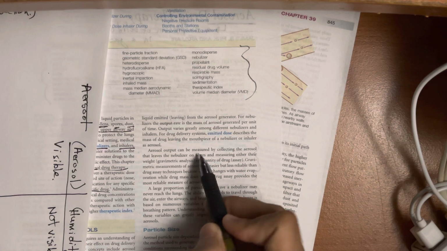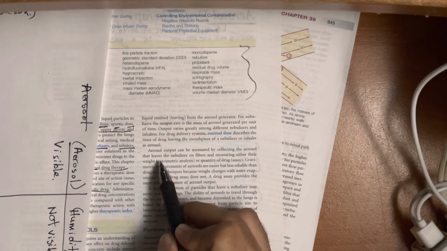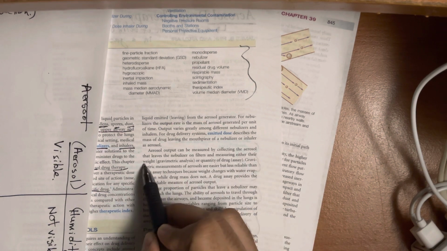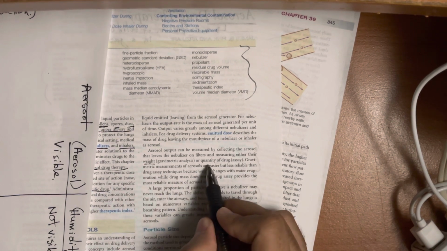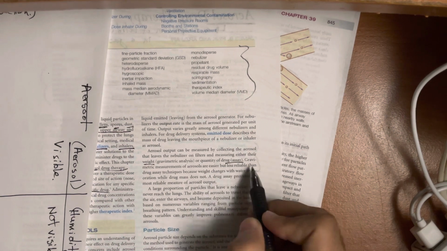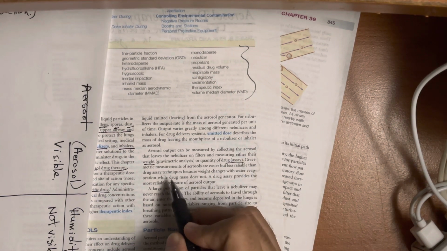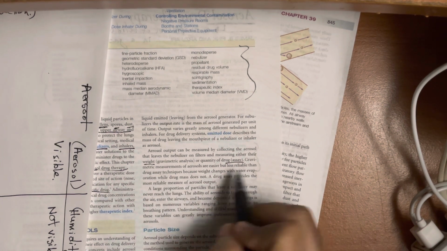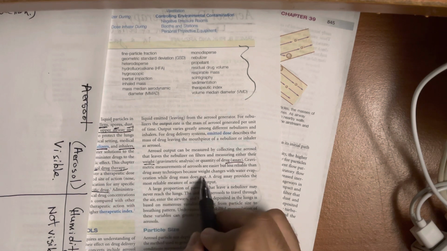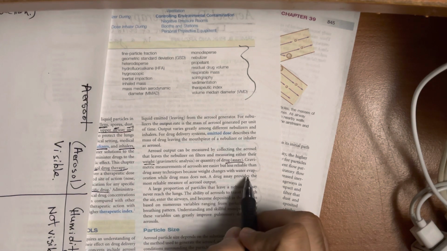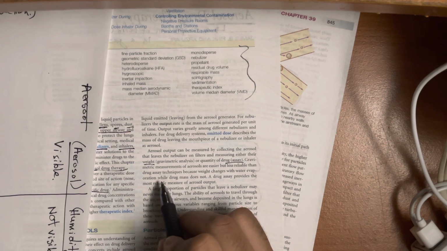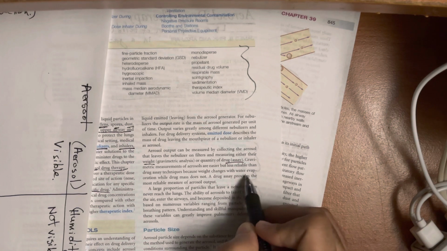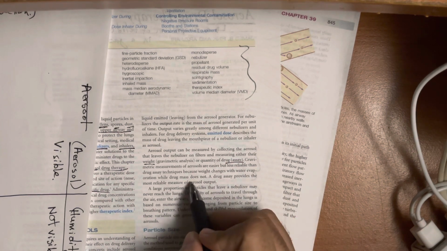Aerosol output can be measured by collecting the aerosol that leaves the nebulizer on filters and measuring either their weight or quantity of drug. Gravimetric measurements of aerosol are easier but less reliable than drug assay techniques because weight changes with water evaporation, while drug mass does not.